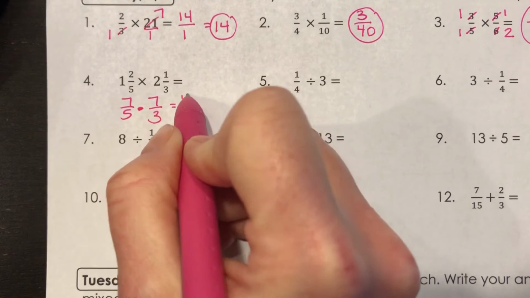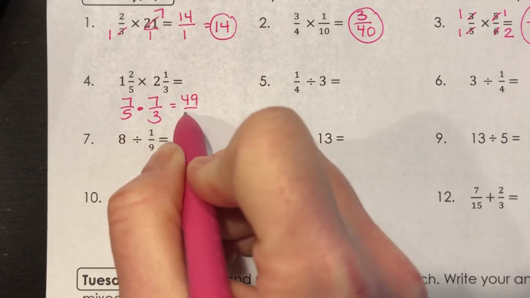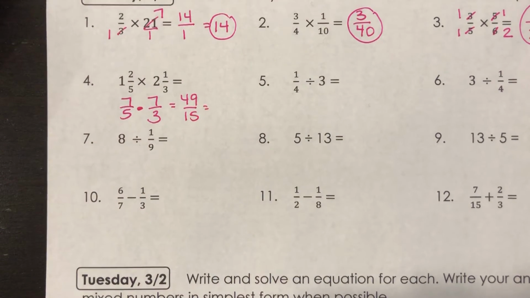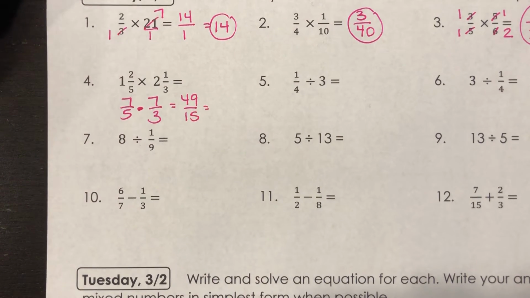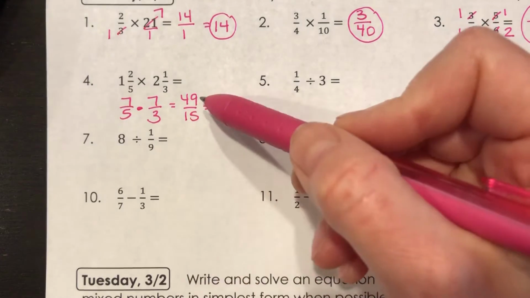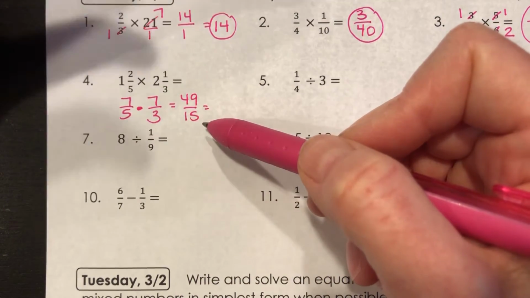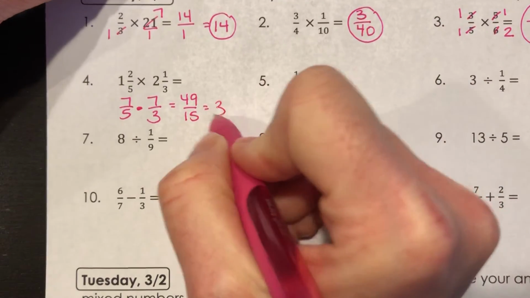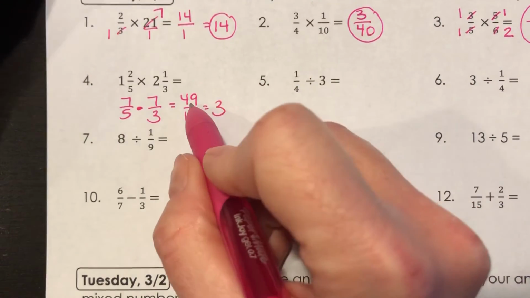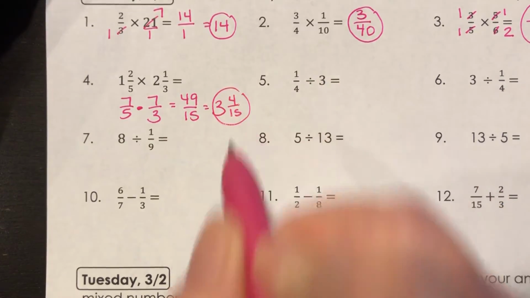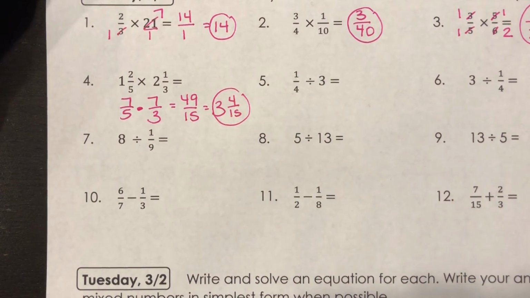So 7 times 7 is 49. And 5 times 3 is 15. This is improper. So to write it as a proper fraction or a mixed number, I'm going to see how many times I can count up by 15 to get to 49 without going over. So 15, 30, 45, 3 times. 15 times 3 is 45. And 45 plus 4 is 49. So 3 and 4/15 should be your final answer.